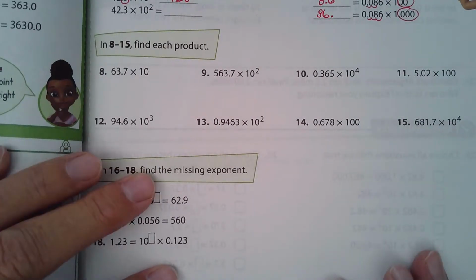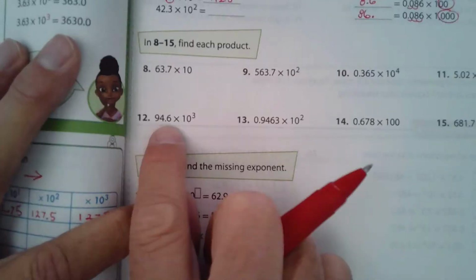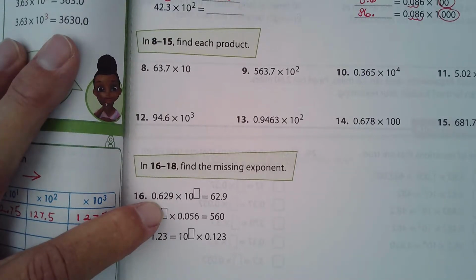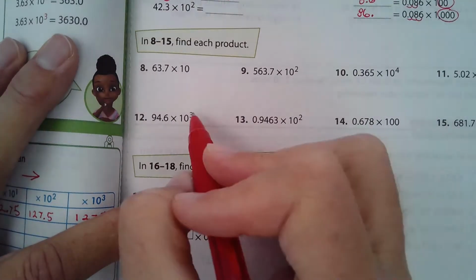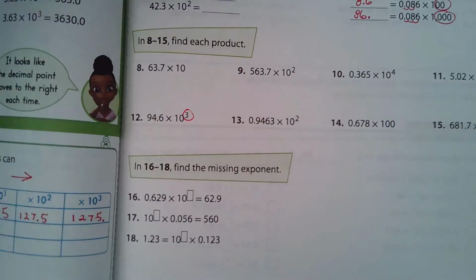Go ahead and pick one. Which one? 12. Let's look at 12, he says. Okay, so 94.6 times 10 to the third. I'm going to pull another stick here. Mr. Burns, is he in here? Nope. Another stick. Miss Schlegel. How many places am I moving the decimal? 3 places, that's right.